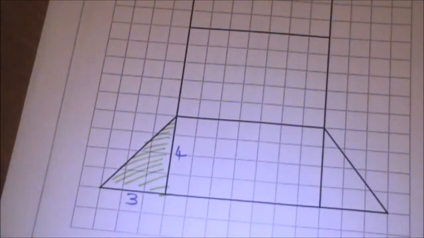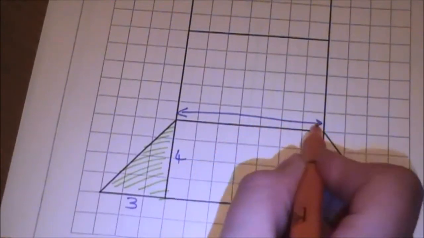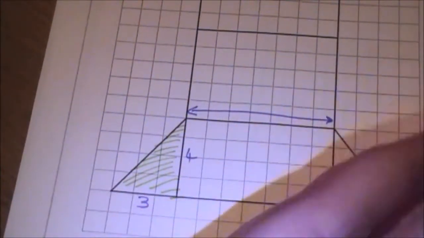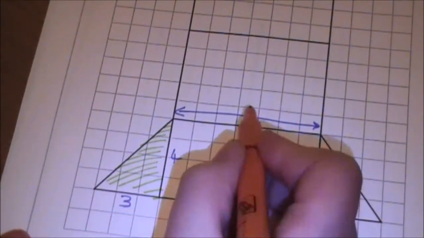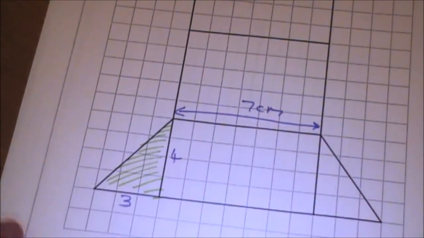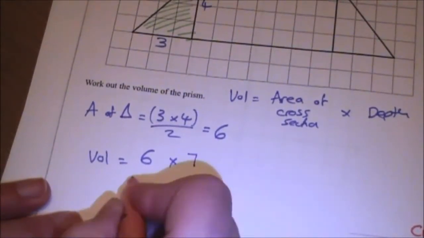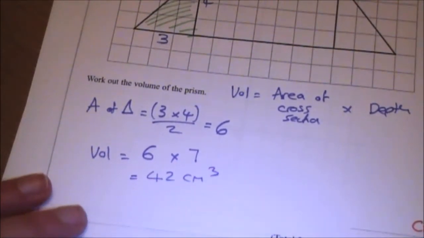So the depth that we're dealing with is actually that there, because this is where the triangle starts. It goes all the way through there and comes out at the end. And this is 2, 4, 6, 7 centimetres. So my volume is going to be 6 times 7, which equals 42 centimetres cubed.